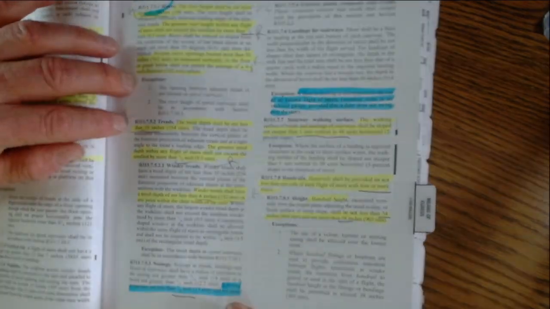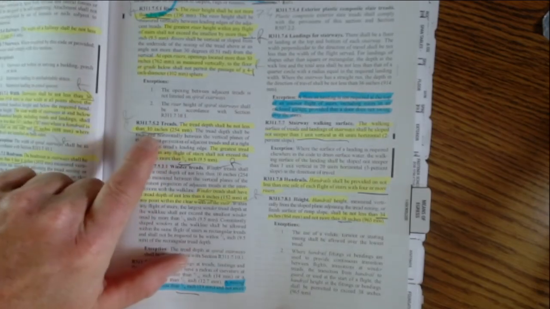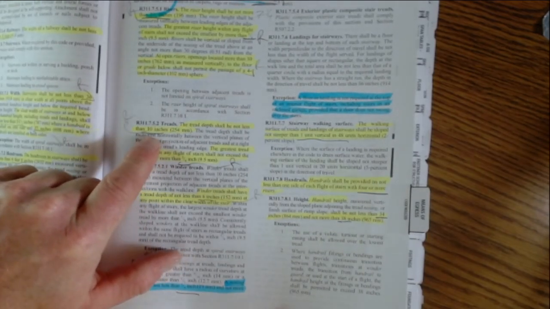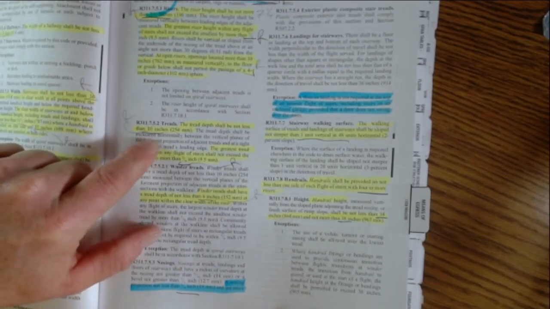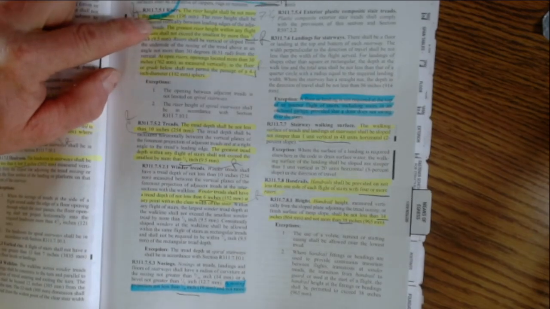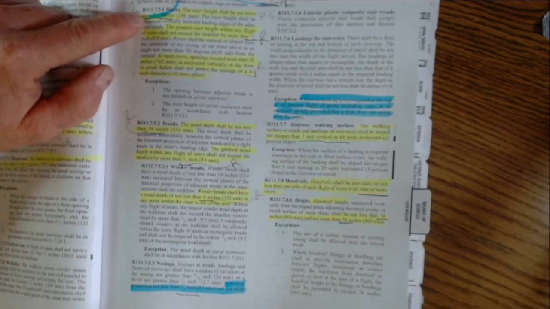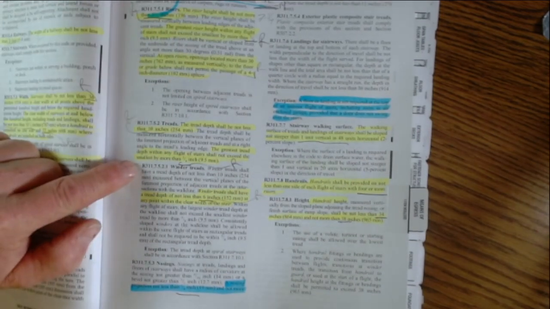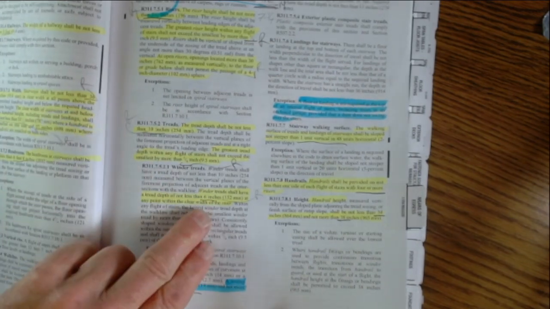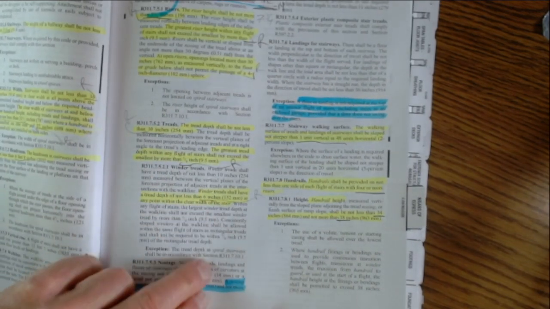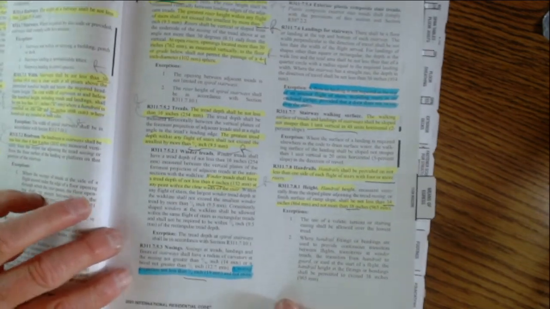So know the differences. Treads in commercial is minimum 11. You probably hear 7-11 everywhere. Residence is 10. It's 7 3/4 and 10 inches. 7 3/4 is your riser height. 10 is your tread depth. Winder treads, it's 6 inches minimum depth. Just keep that in mind. They'll ask you about that.